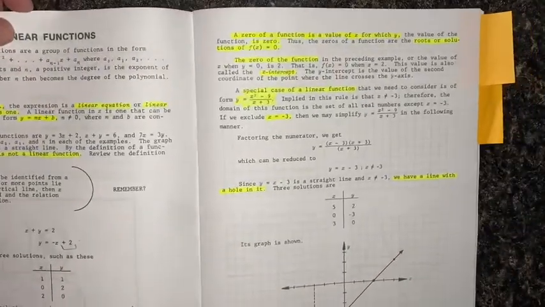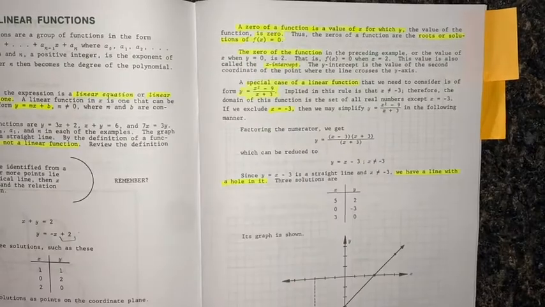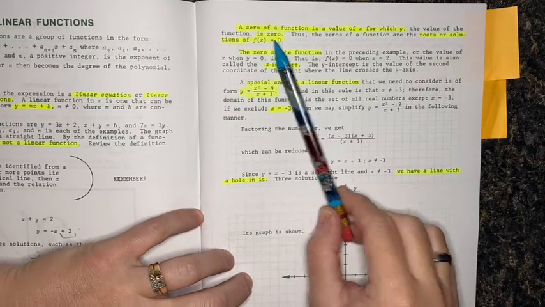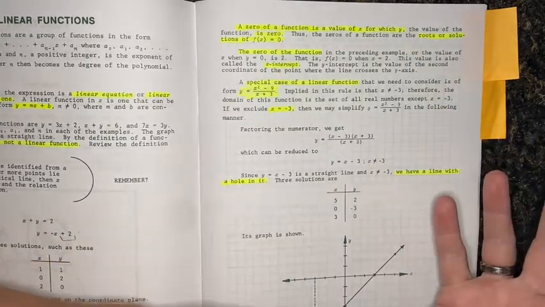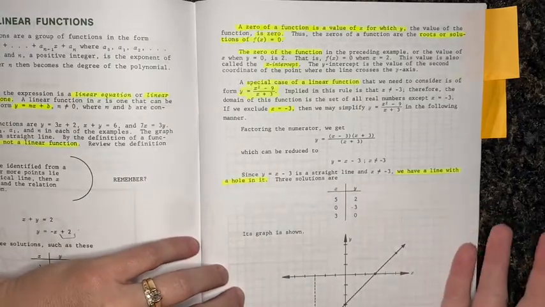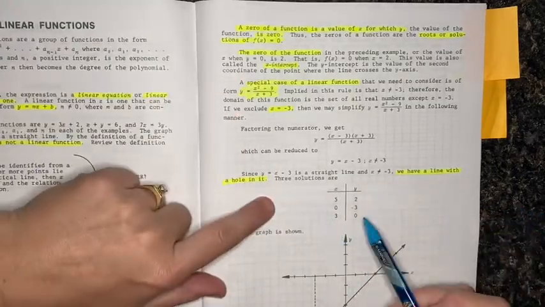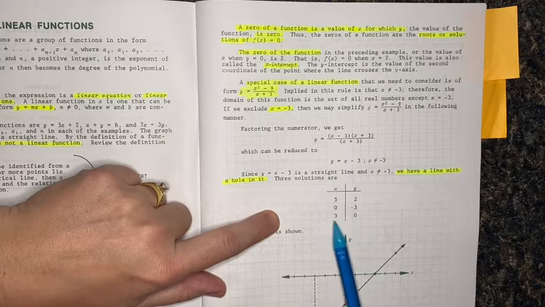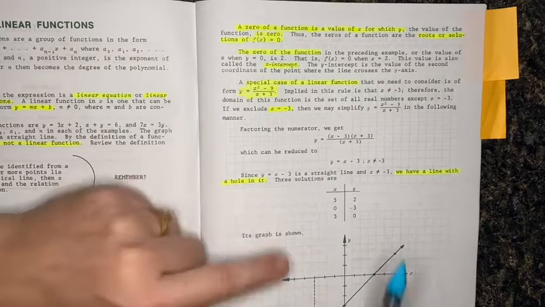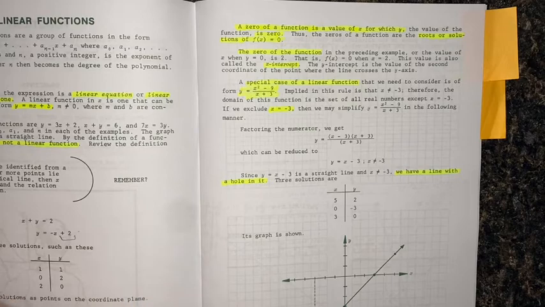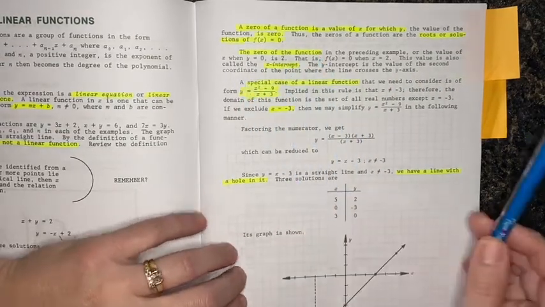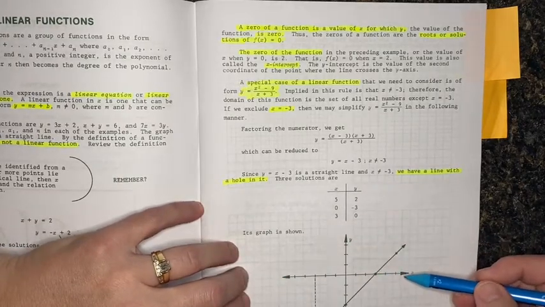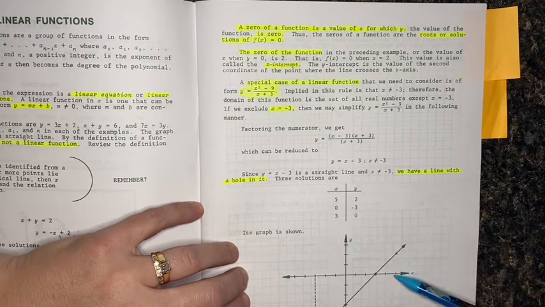Now, at the top of page 3, we get to read about a zero function, which is a value of x for which y becomes 0. Sometimes we're lucky, and that's when x is 0, y is 0, right? But that's not always the case. So in this example on the page, the zero function is actually 3, because this is when our y is 0. And it says here that the zero is the x-intercept, where it crosses the x-axis. And that's the case, right? At (3, 0) is where we cross.